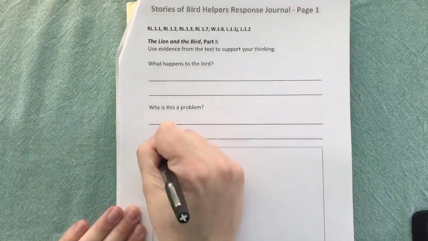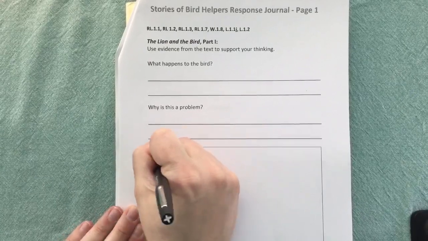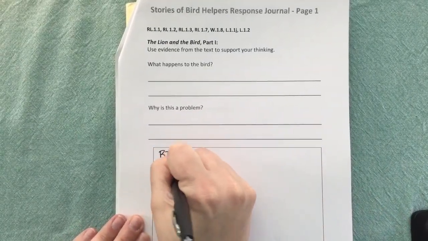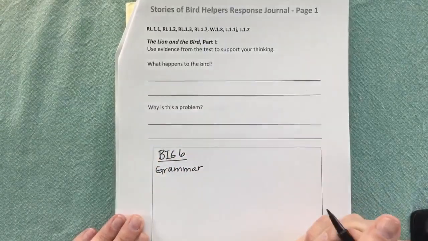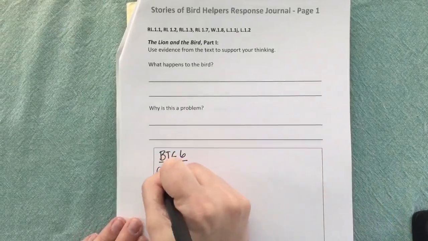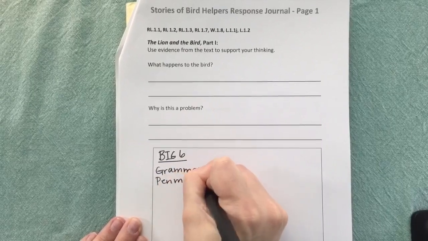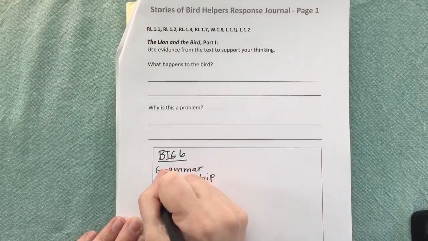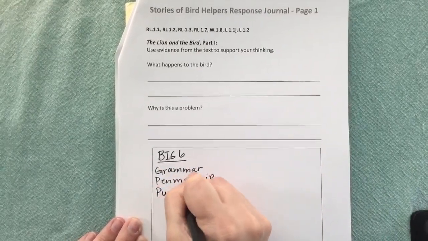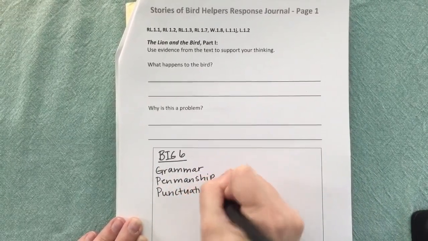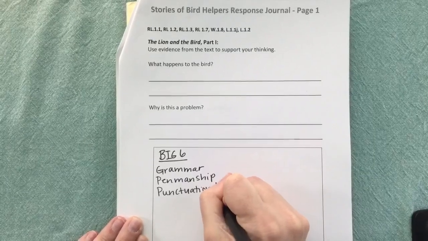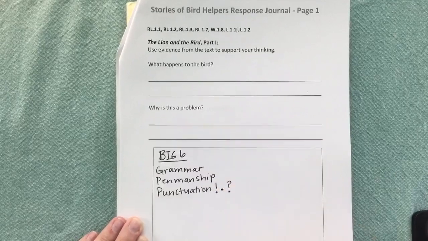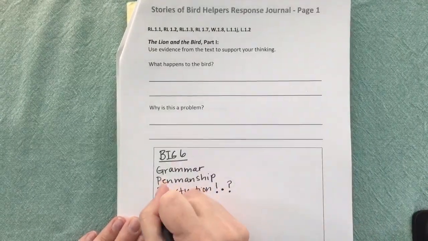I want you to remember that when we're writing in first grade crew, we're always working on the big 6. So your grammar. Does our sentence make sense? Penmanship. Can you read your handwriting? Can someone else read your handwriting? Punctuation. So remember, an exclamation point is for yelling, a period is for telling, and a question mark is for asking.